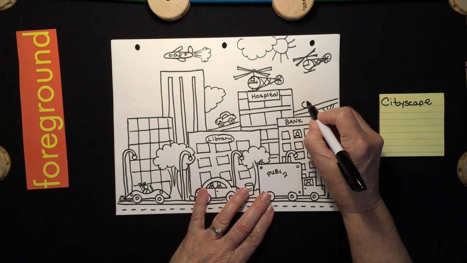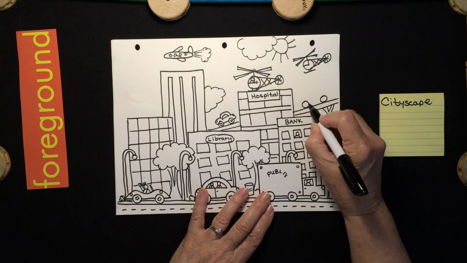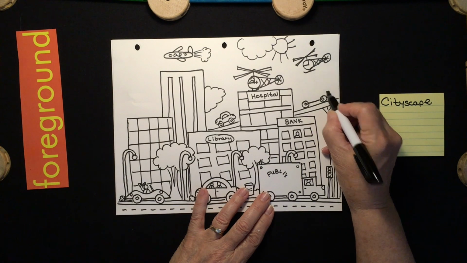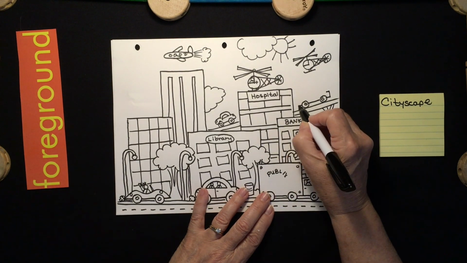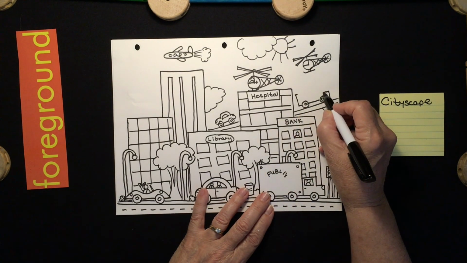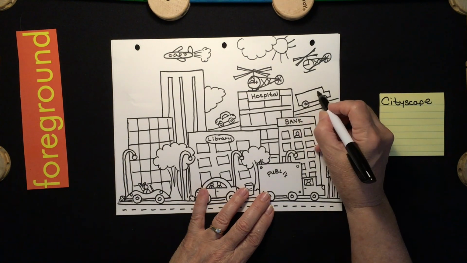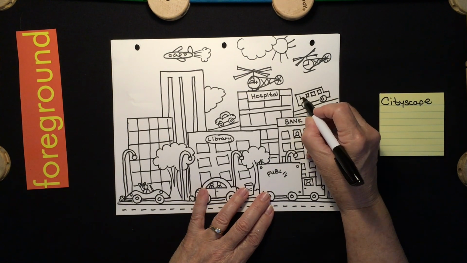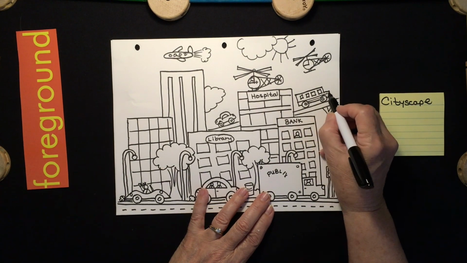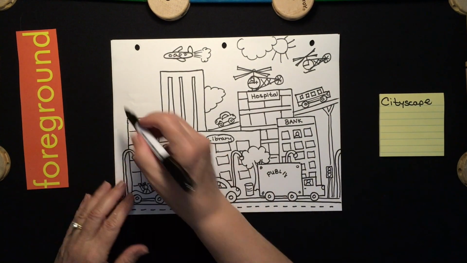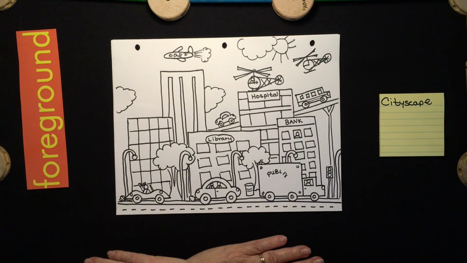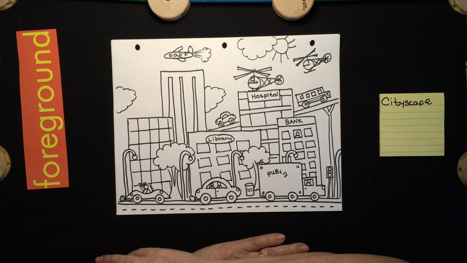Maybe I'll put a school bus here. 2 olives on a toothpick. Straight lines, straight lines, straight lines. Lots of square windows. There's my school bus. Now, a few other details. I think I'm finished. Now I'm ready to color.